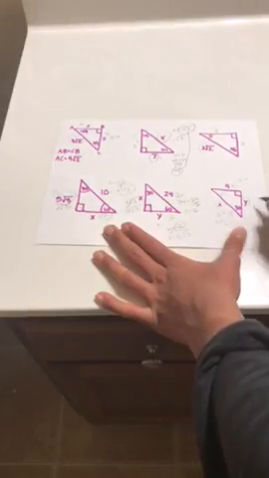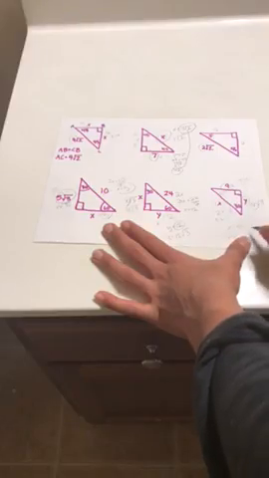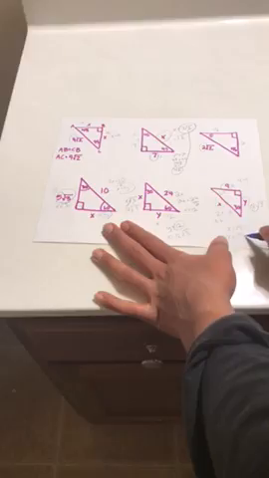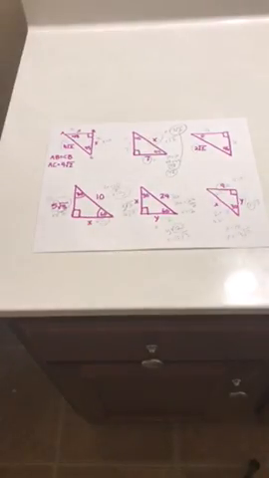Now we just have to find y. We can take the 9, since we know 9 equals x, plug it in here, and we get 9 square root of 3.